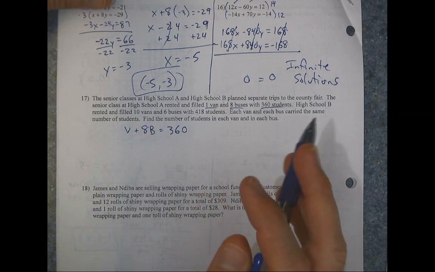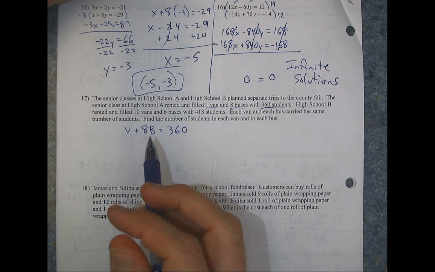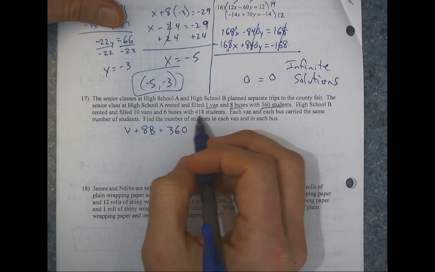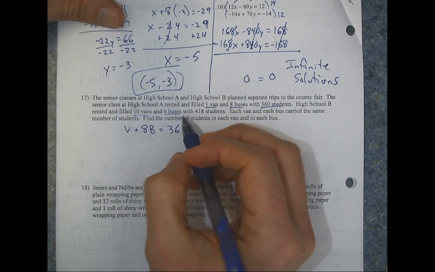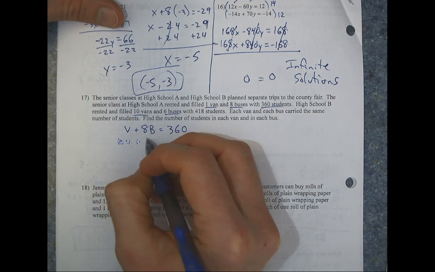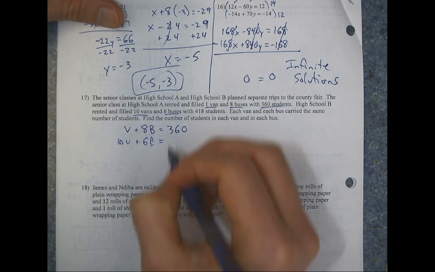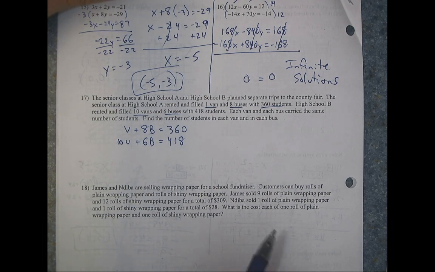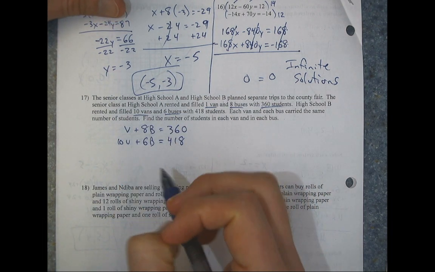But using same or similar sized vans and buses, as it says later on, School B used 10 vans and 6 buses, and they were able to bring 418 students. So now we can solve for one of these. We're going to do it through elimination, I think.